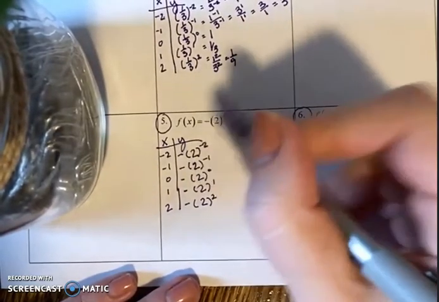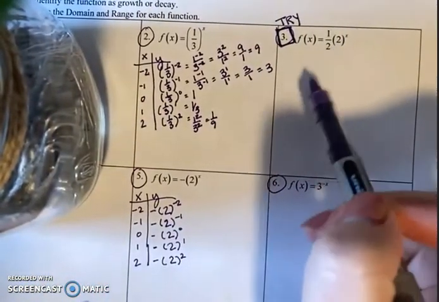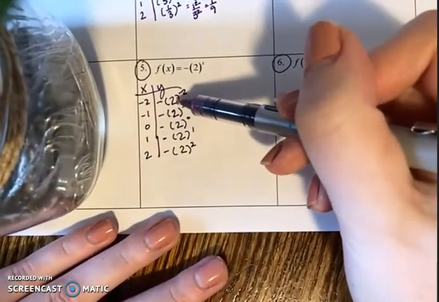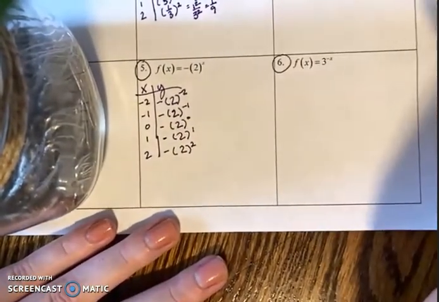If it were a number like what you're going to see in number 3, you would find what 2 to the power is and then multiply it by 1/2. Because technically what we're doing here is we're going to take 2 to the power and we're going to multiply it by -1.